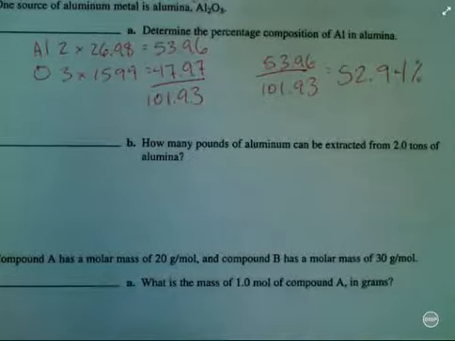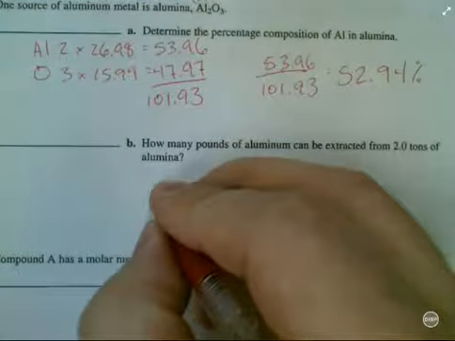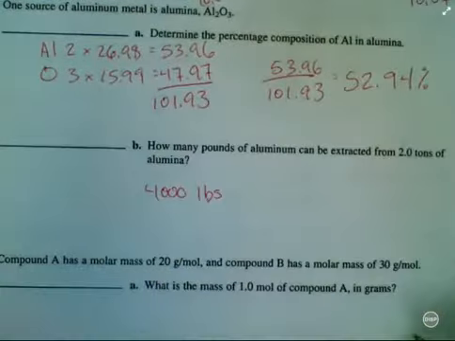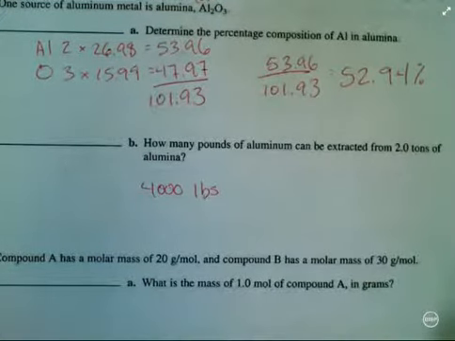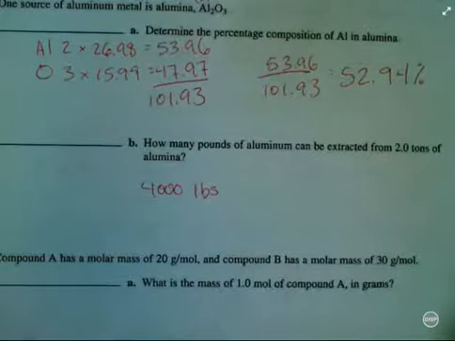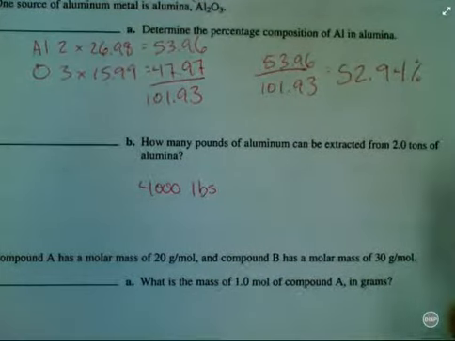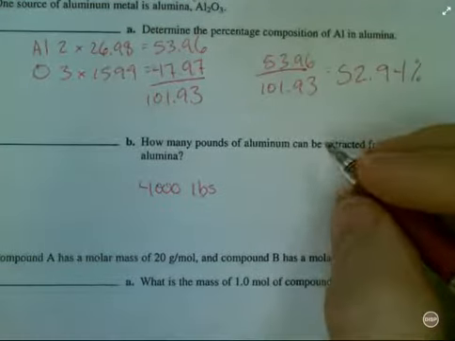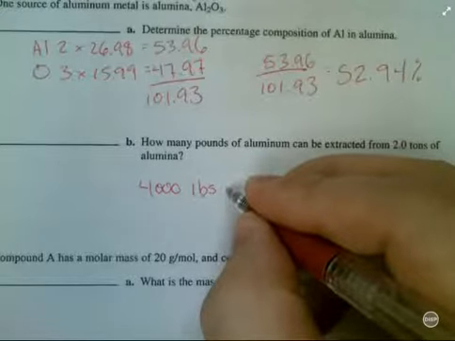Slow yourself down. You have 2 tons. That is 4,000 pounds. Fair enough, right? You guys got that. If you have 4,000 pounds of alumina and 52.94% of that is aluminum, you can multiply those together.